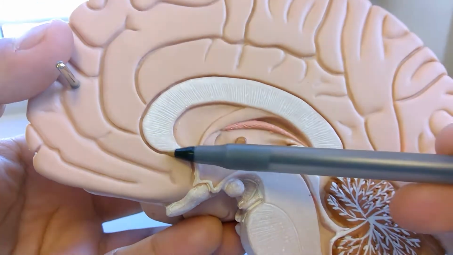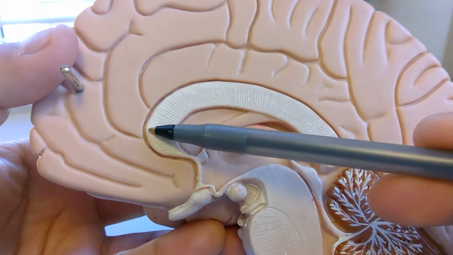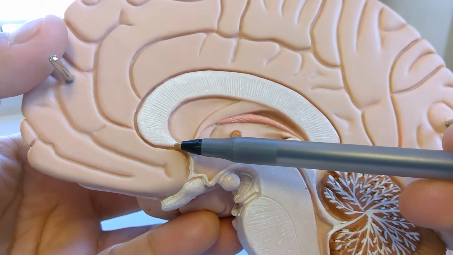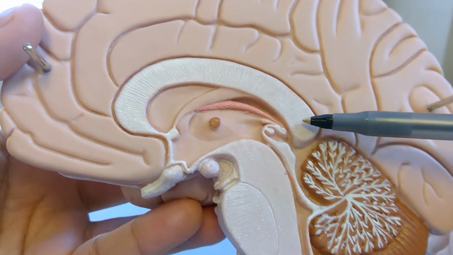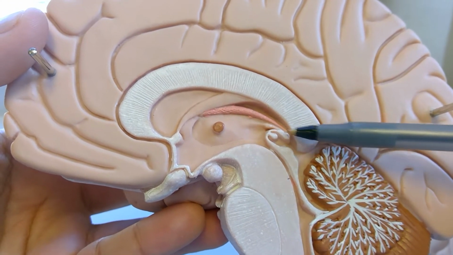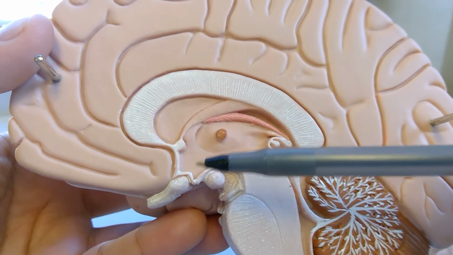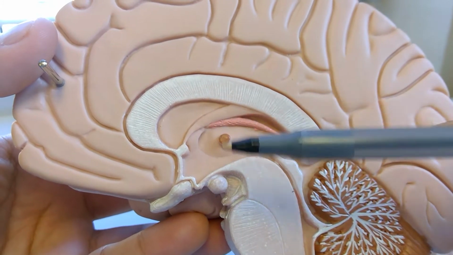All right, so genu's knee. So here it looks like a little knee. Underneath that would be the rostrum. And then this would be the body. And then the splenium. And there's other parts around here too, but we'll go back into those as I go through the labs.